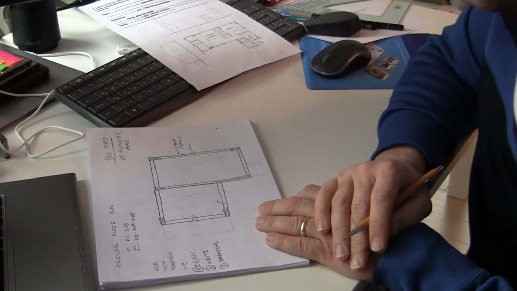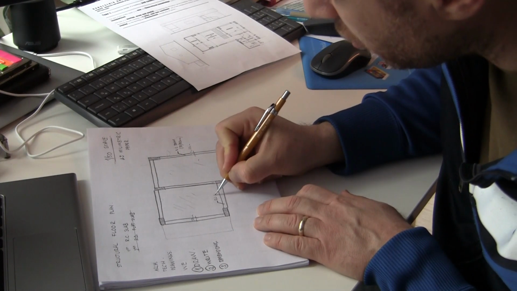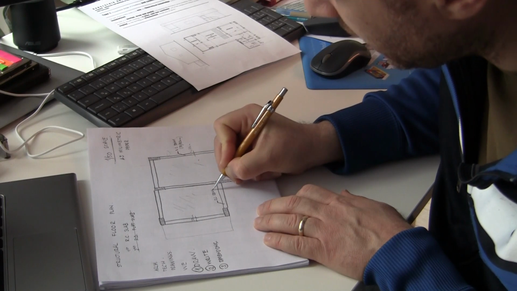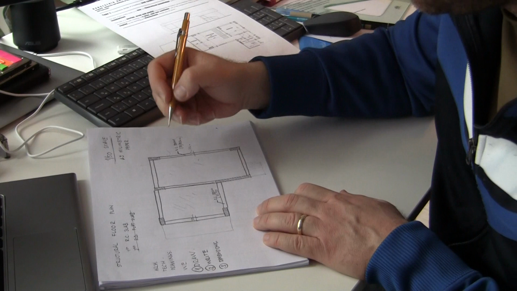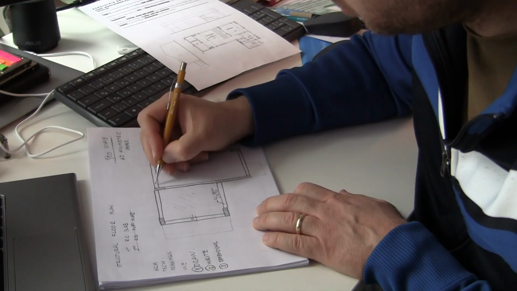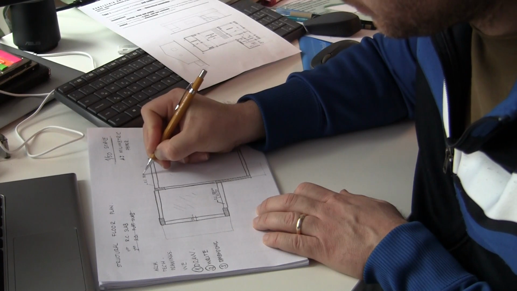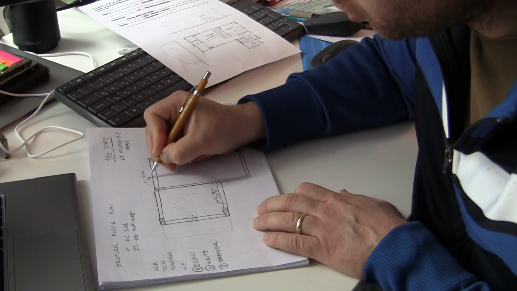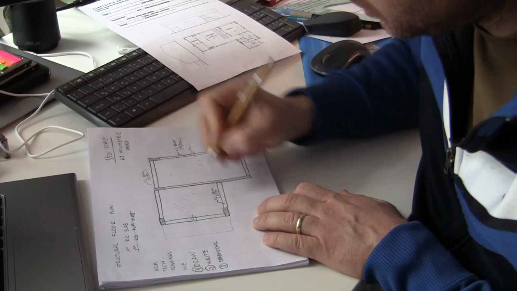I'm going to put here one more arrow and I'm going to write the same thing. That is reinforced concrete beam with a size of 30 by 50. And I'm going to put one more of it right here maybe. Reinforced concrete beam with a size of 30 centimeters by 50 centimeters.